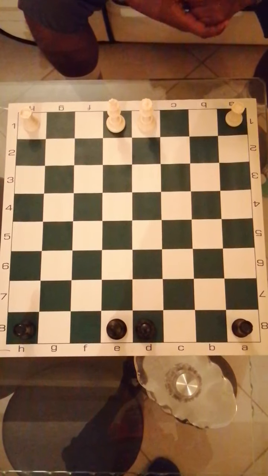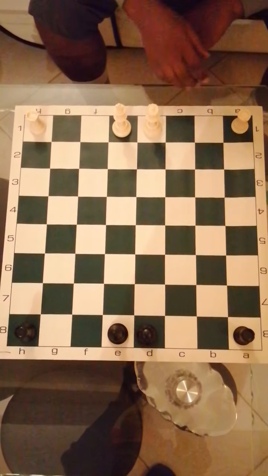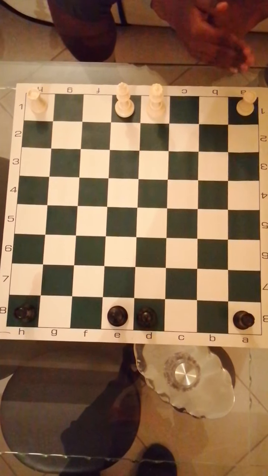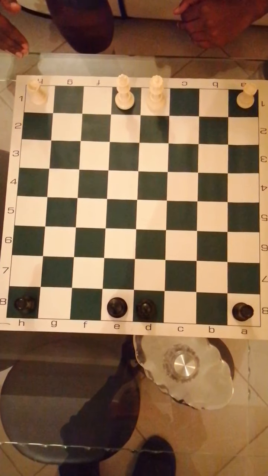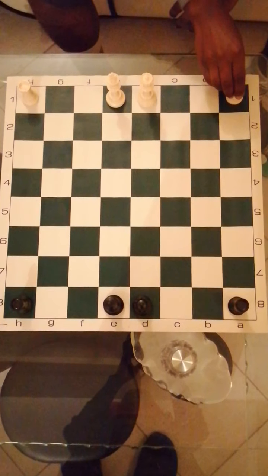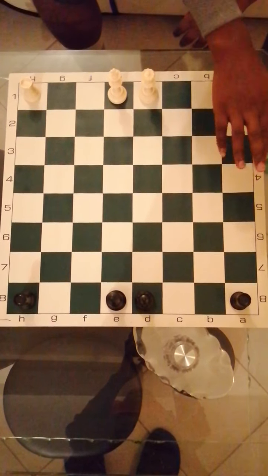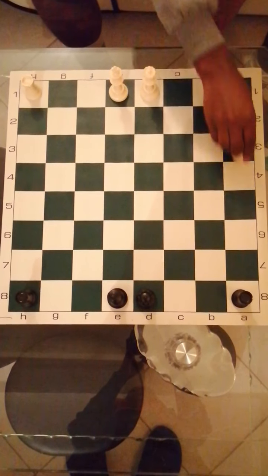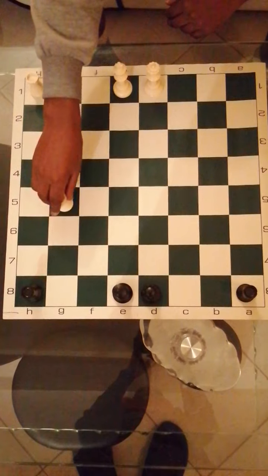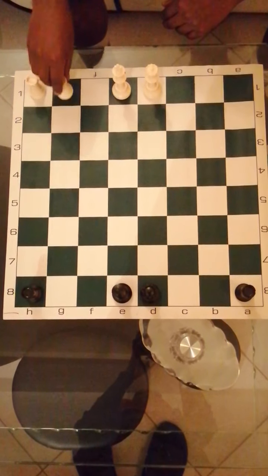Now let us see how the rook moves. The rooks have the easiest move. They move vertically and horizontally. So for this, the white rook can move as long as the file is open. They can move vertically and still move horizontally and come back vertically.